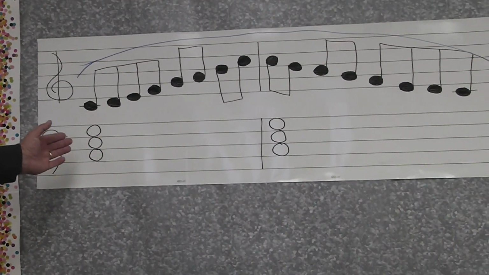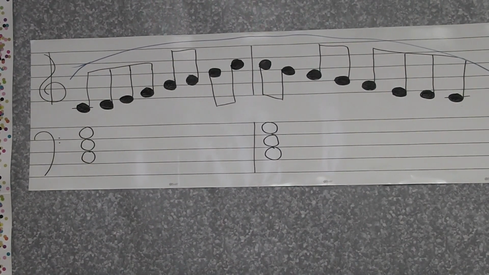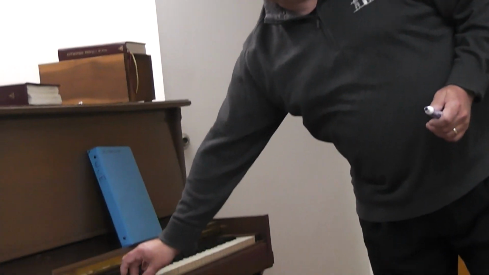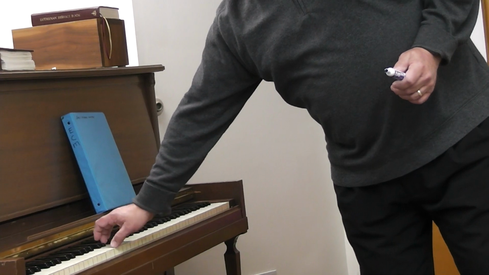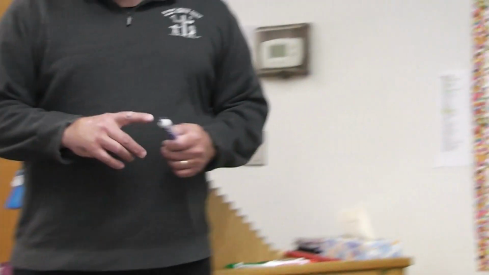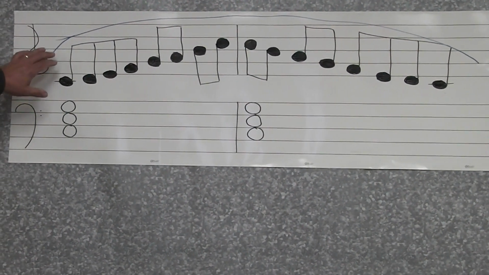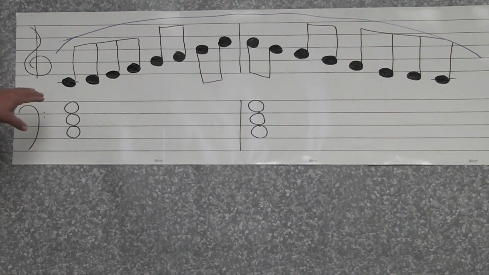Those 3 notes are called, Bennett, that's right, a chord. And they sound together, a very familiar sound.